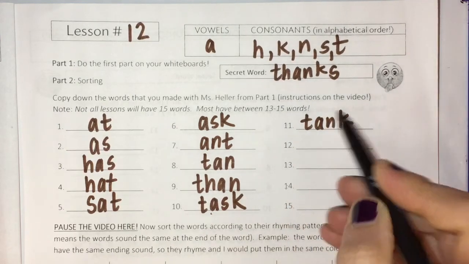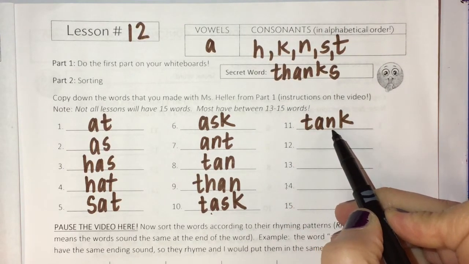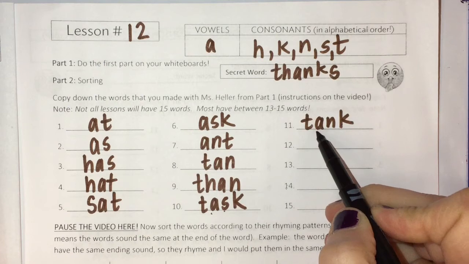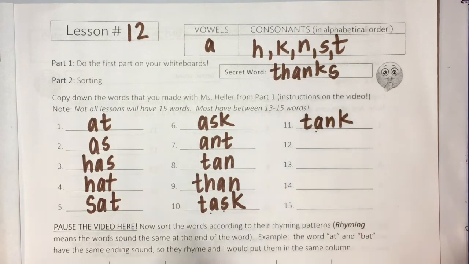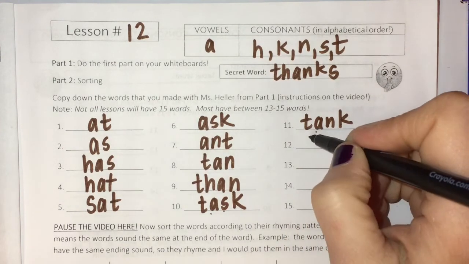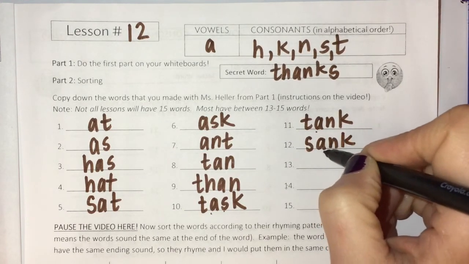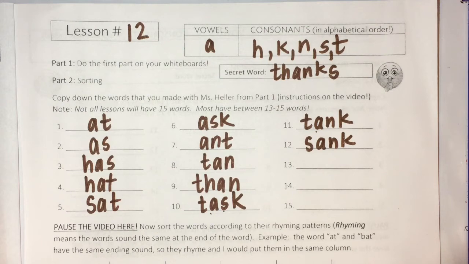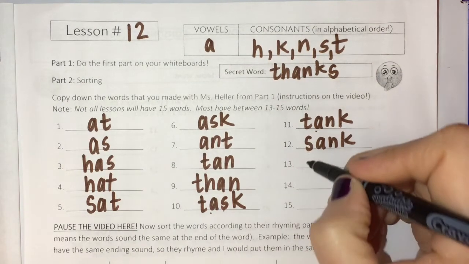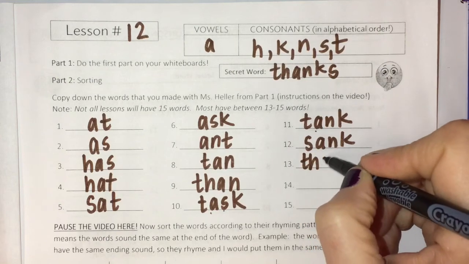T-A-N-K. Tank. Notice that changing that S to an N also changed this short vowel to a long vowel A. So T-A-N-K. Tank. Then we changed the first letter of tank to make the word sank. S-A-N-K. Again, notice that the A is long. Then we changed the S to the Th sound, T-H, to make the word thank.